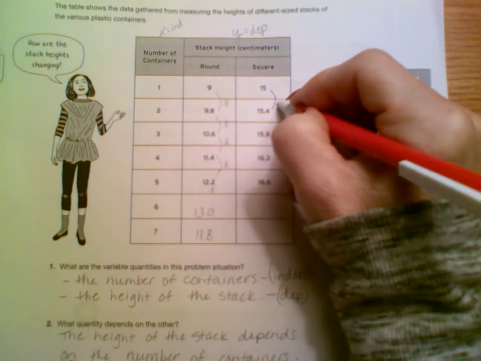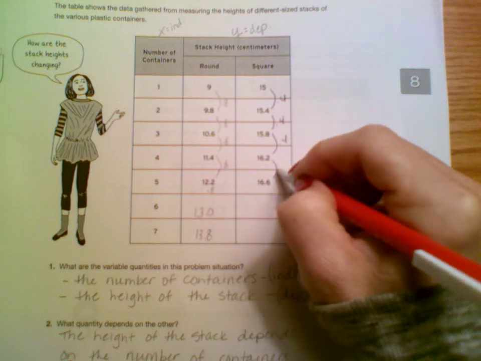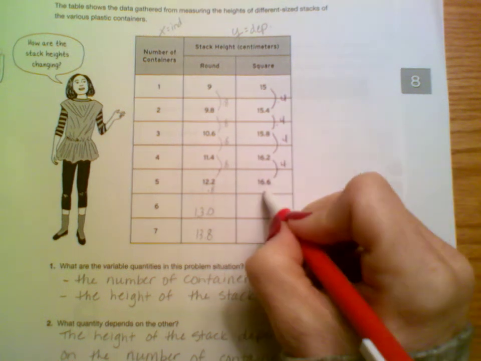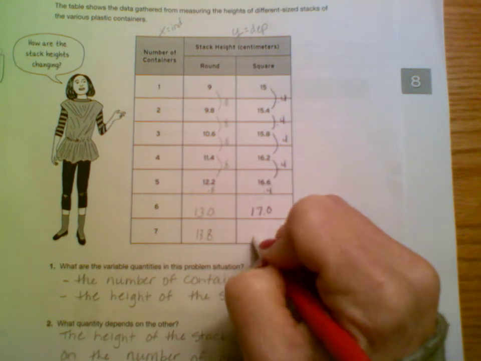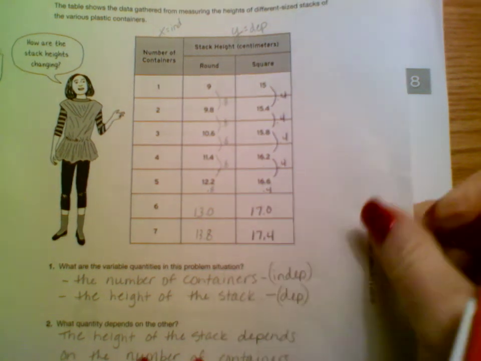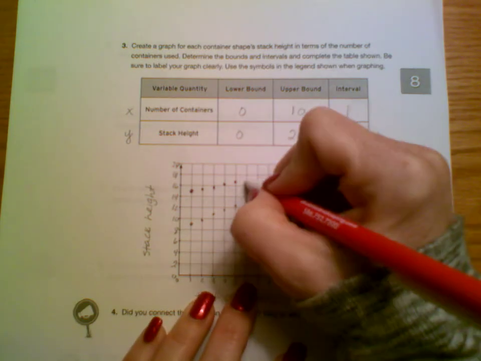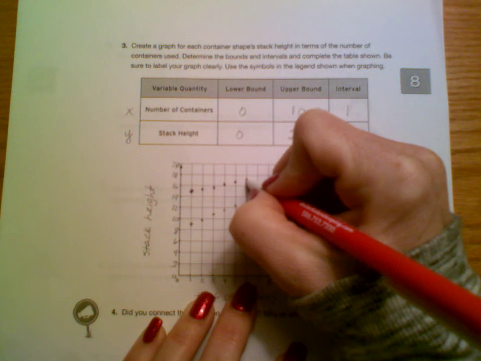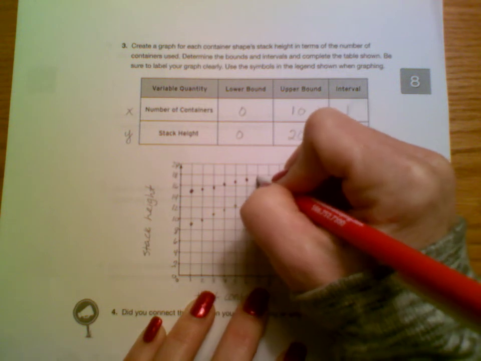So this went up by 0.4, so did this, and here, and here. So 16.6 plus 0.4 is 17, and then 17.4. So 6 and 17, and 7, 17.4.